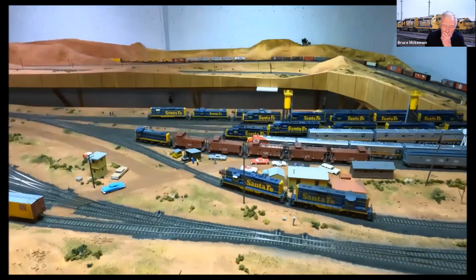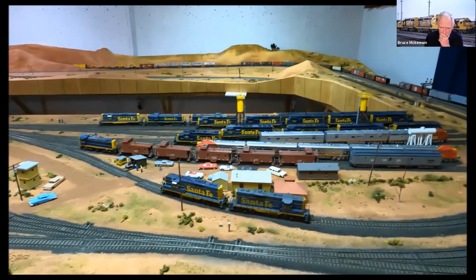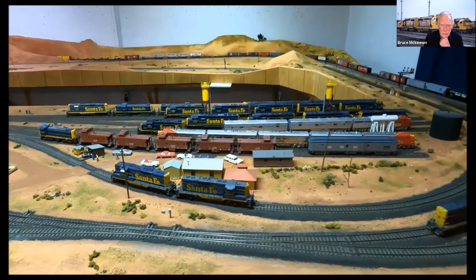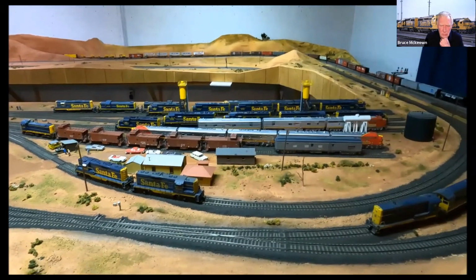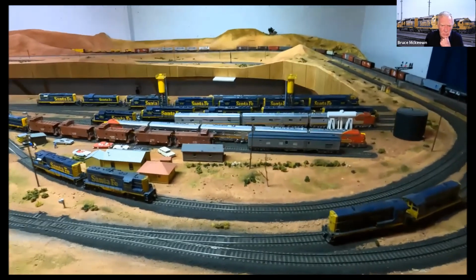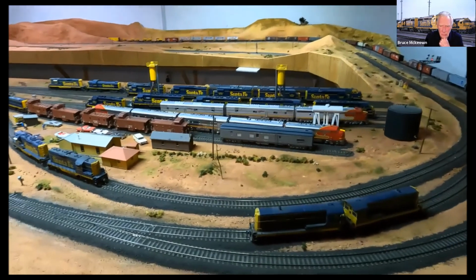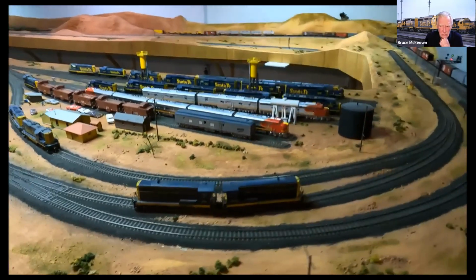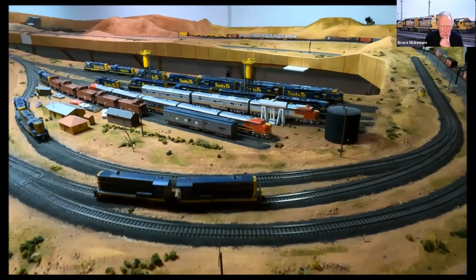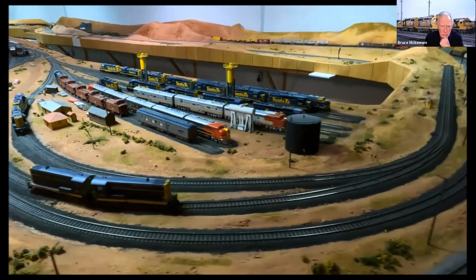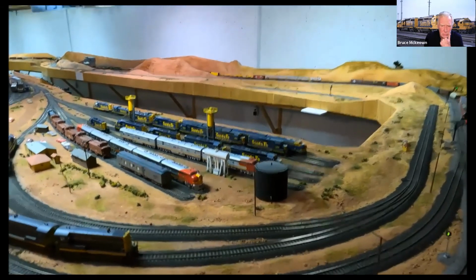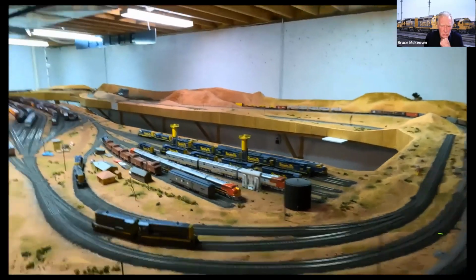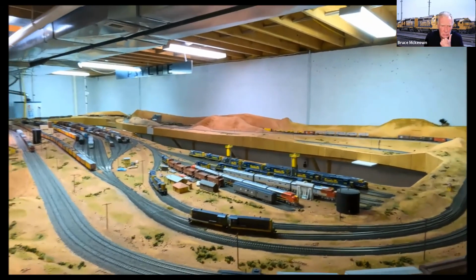Coming along to the other side of the engine service facility, and you get a different angle view of it. The locomotives stored there being serviced, the caboose track. And we are at the west end of the rail yard, the classification yard again.